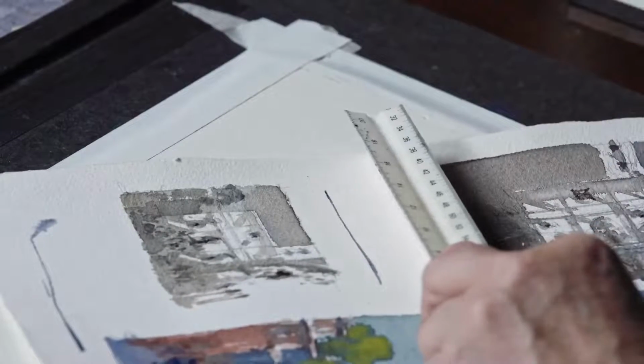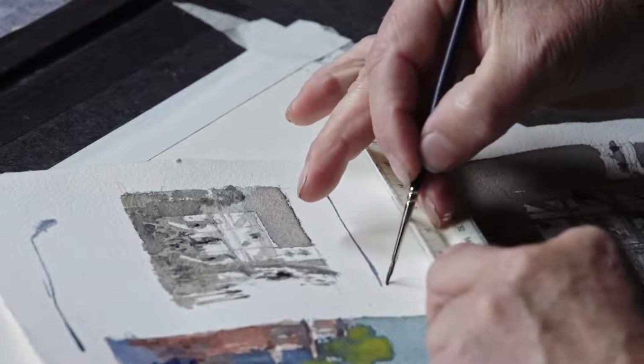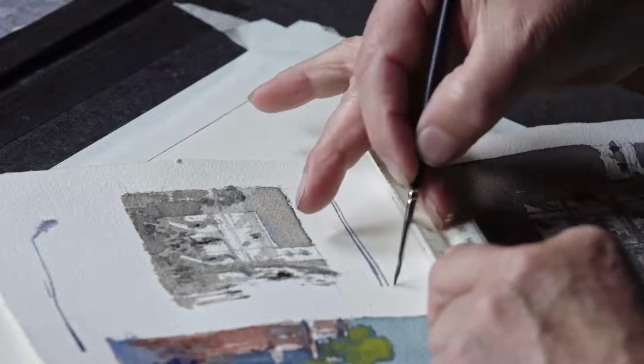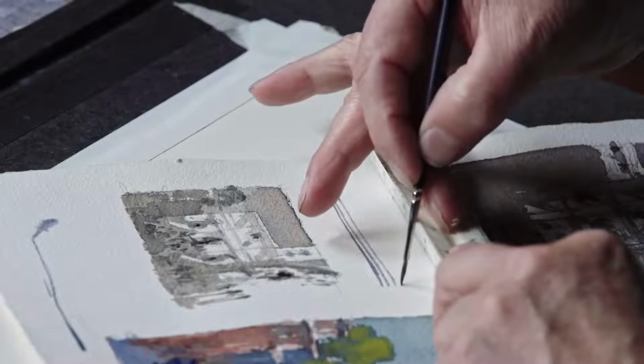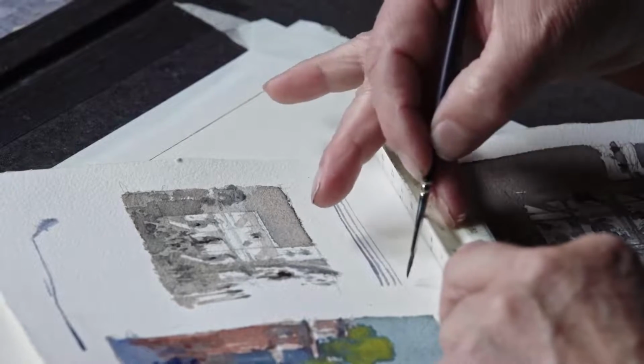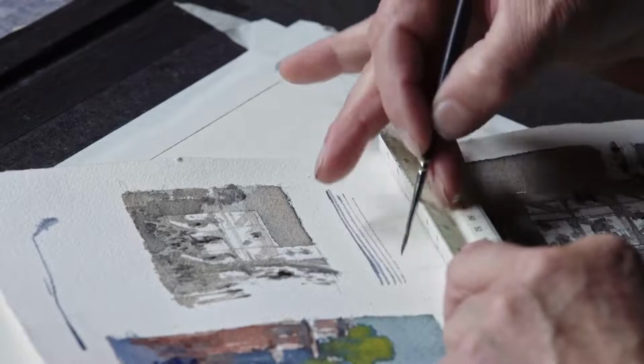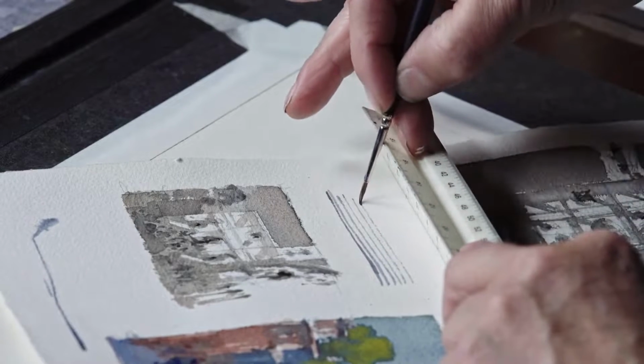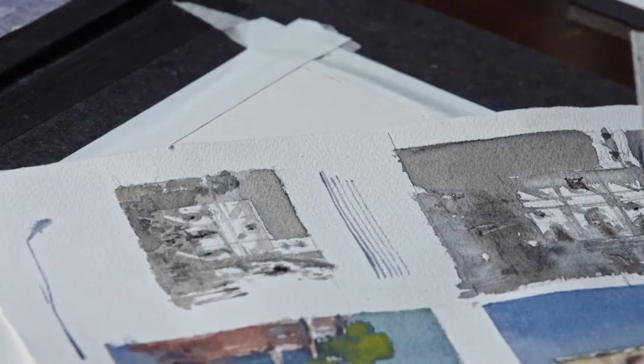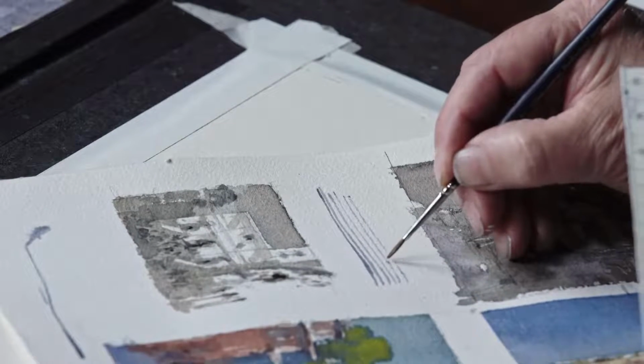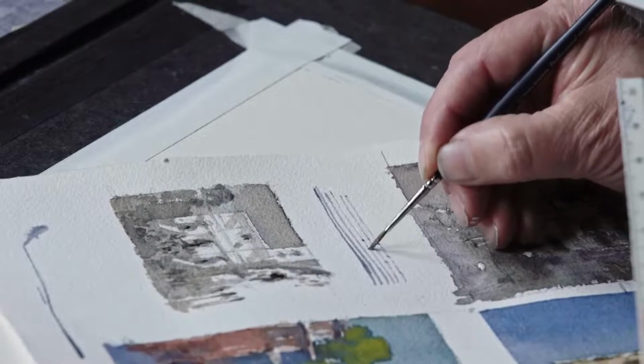Let me turn this angle here. And just keep repeating. And this may come in handy when we're doing a whole series of steps. And while it's still wet, you can sort of embellish a few of these things so it doesn't look so mechanical.